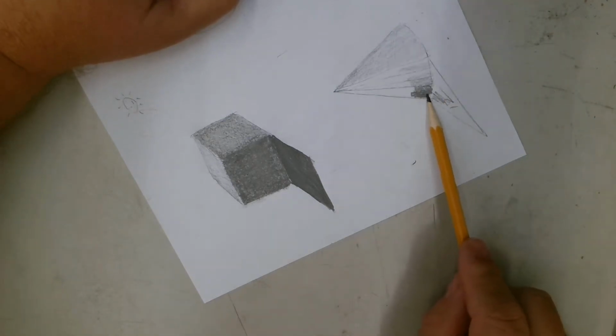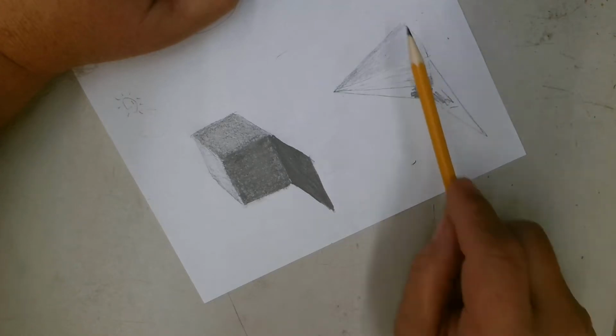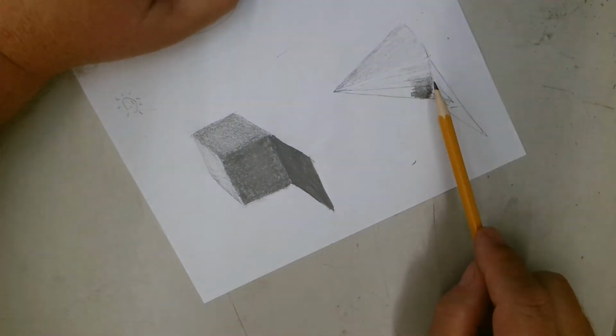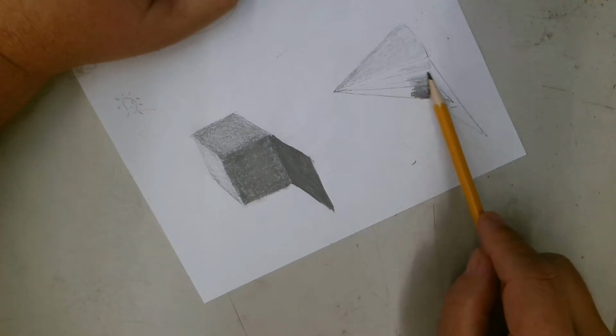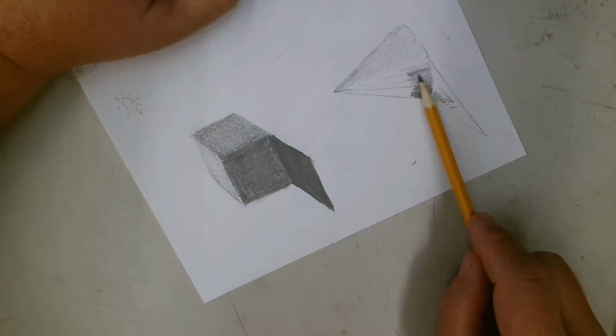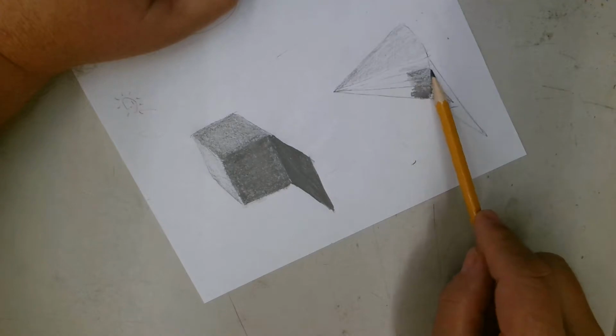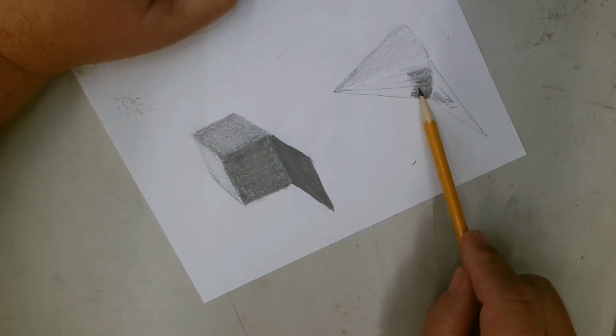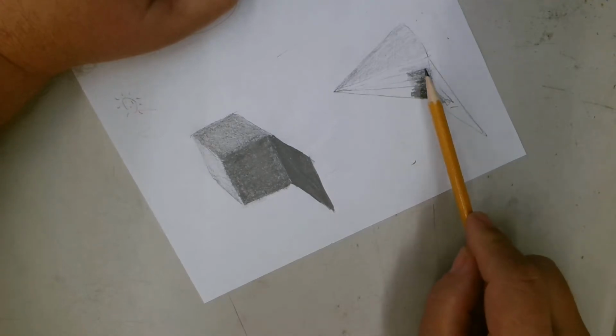Alright, so you can see that I'm turning the paper all the way around and it looks upside down to you, but this is a way that I can do my pencil stroke that works for me. And a little darker, a little lighter, a little darker, a little darker, and then a lighter.